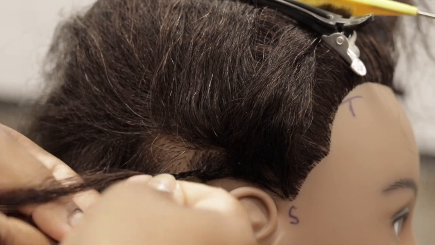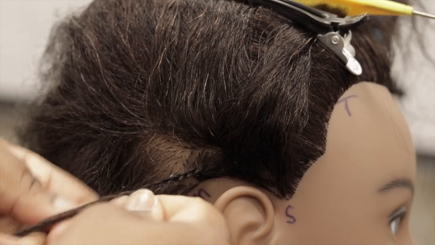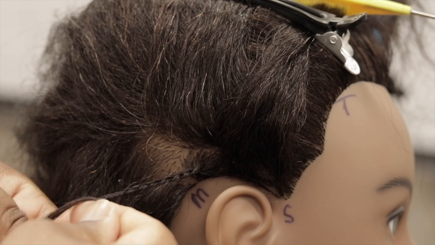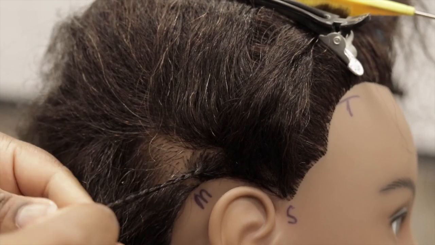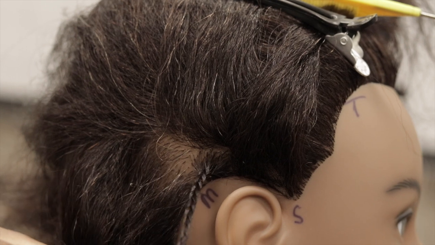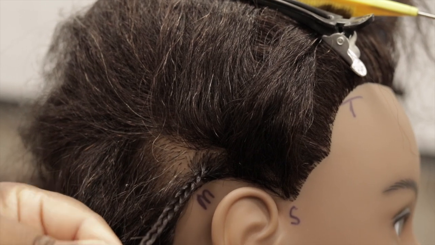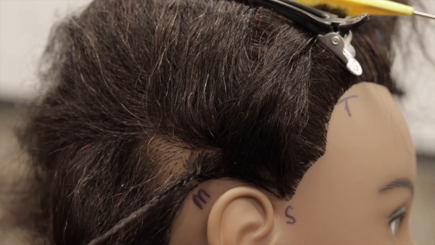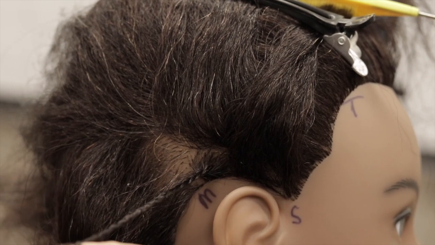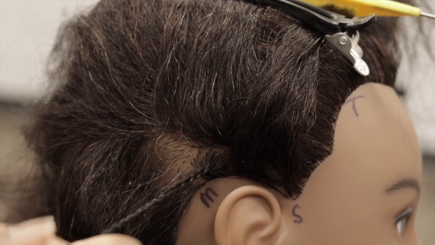Remember, consistency begins before the braid starts. A common beginner mistake is rushing through the head and creating large sections without realizing it.